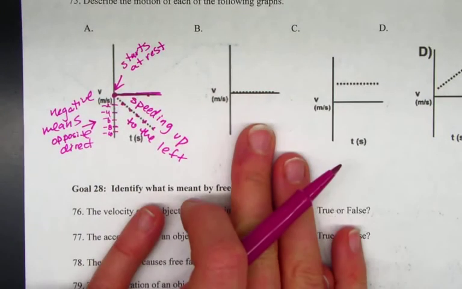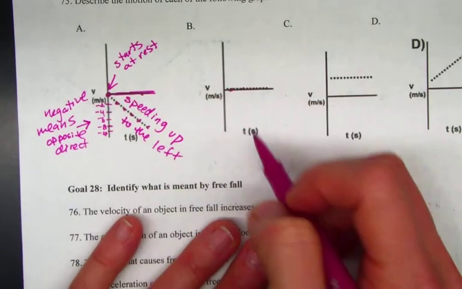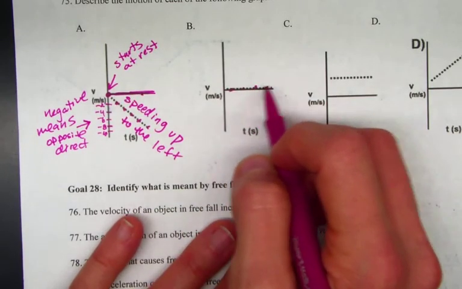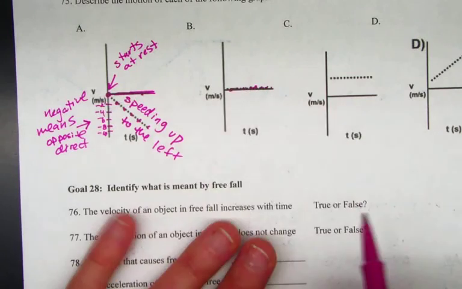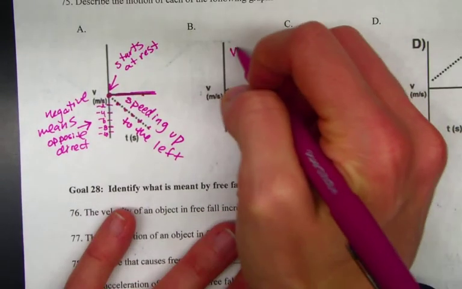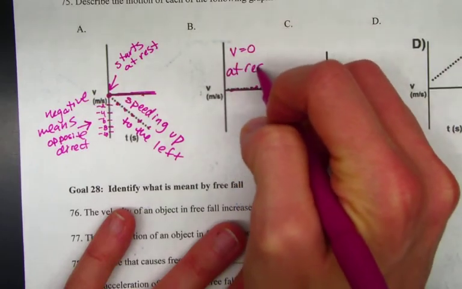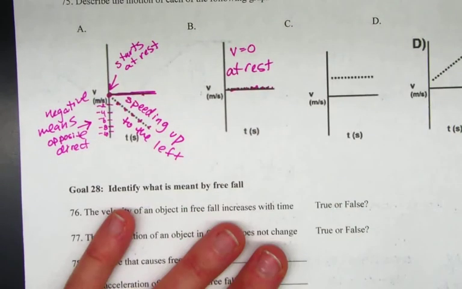For B, if you'll notice here, I have 0 velocity. Here I have 0. Here I have 0. So not only is my speed not changing, but it's also equal to 0. So v equals 0, which means I'm at rest the whole time in this diagram.